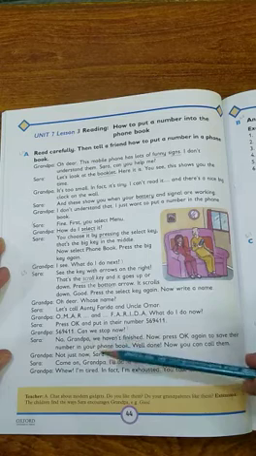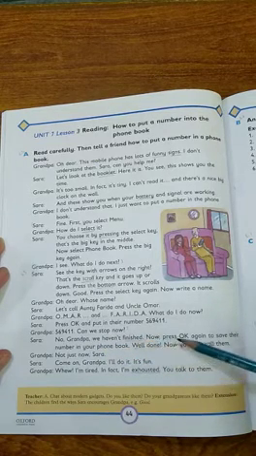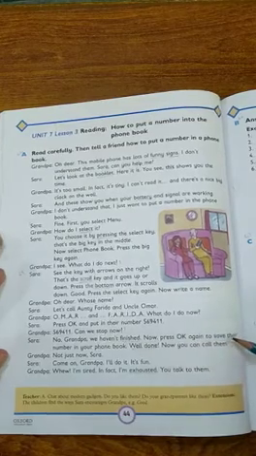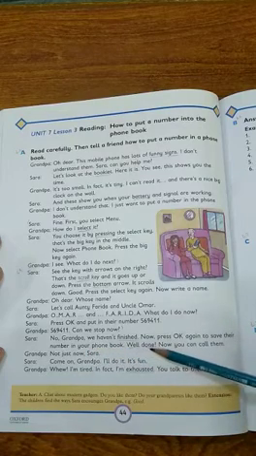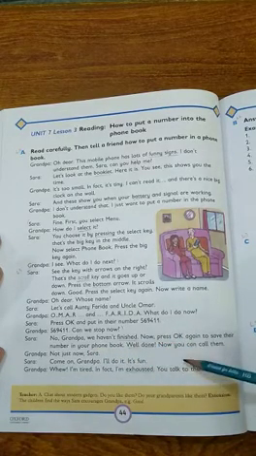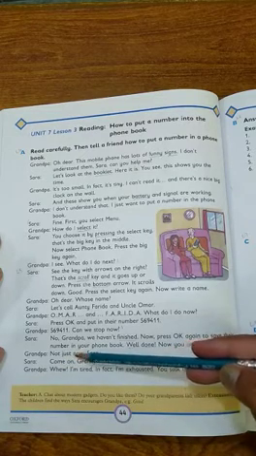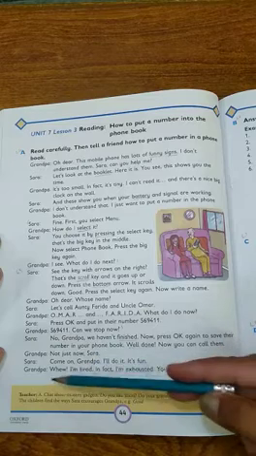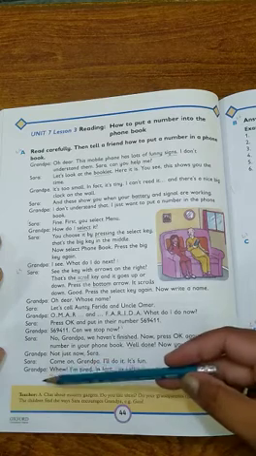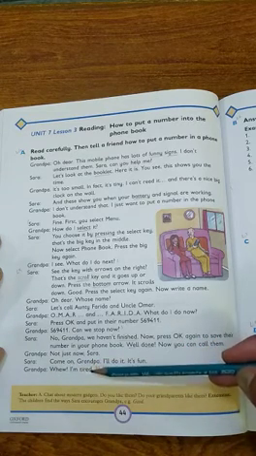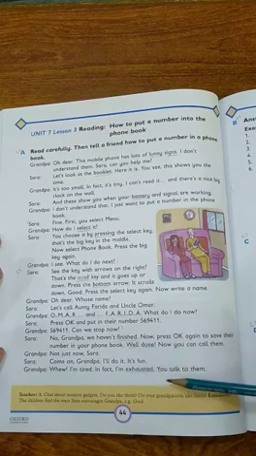Sarah. No, Grandpa. We haven't finished. Underline this word for dictation. Finished. Now press OK again to save their number in your phone book. Well done. Underline this word for dictation. Now you can call them. Grandpa. Not just now, Sarah. Sarah. Come on, Grandpa. I'll do it. It's fun. Grandpa. Phew. I'm tired. In fact, I am exhausted. Underline this word for dictation. You talk to them.